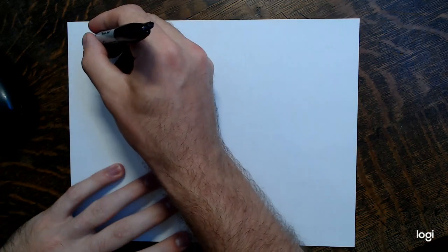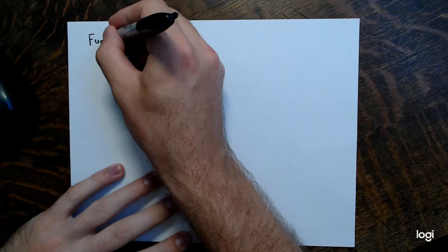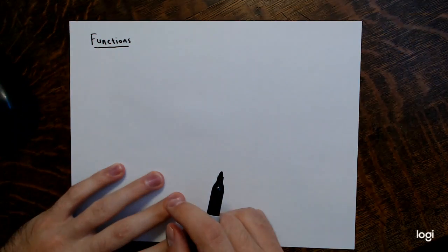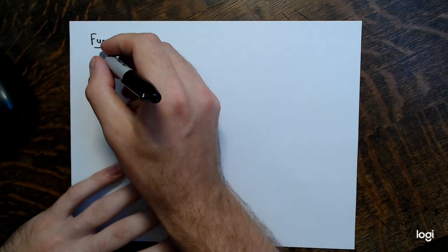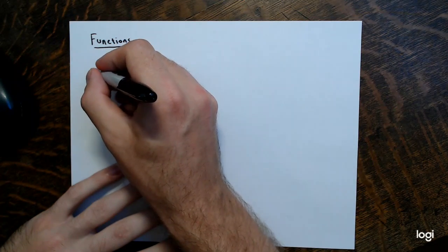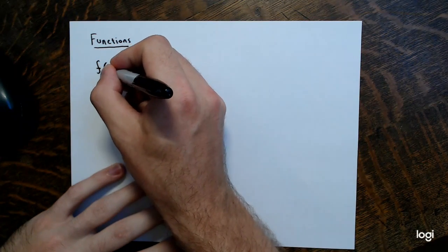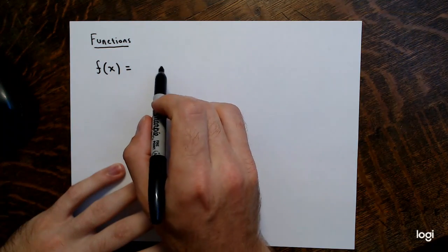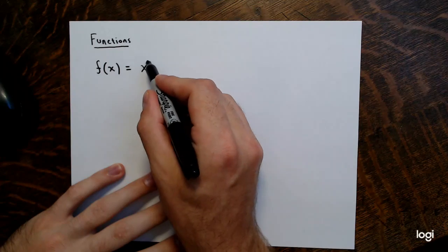Okay, well you'll notice that a lot of the functions that are written out in the text you're reading are written as f of x equals, and then some expression with x's in it, say like x squared.